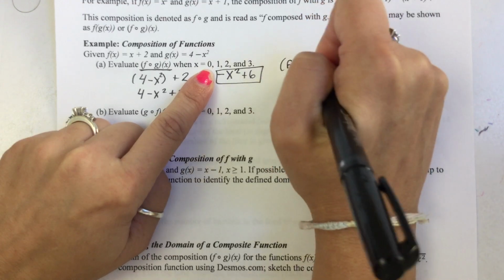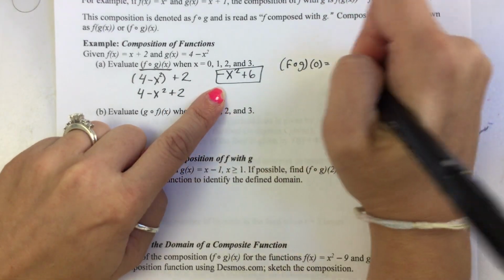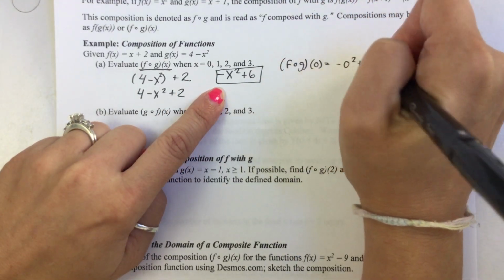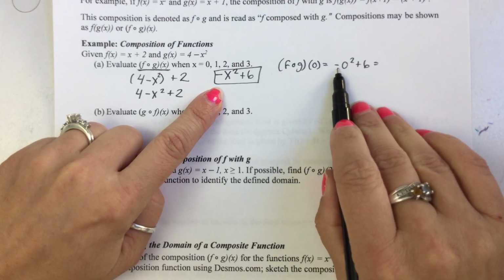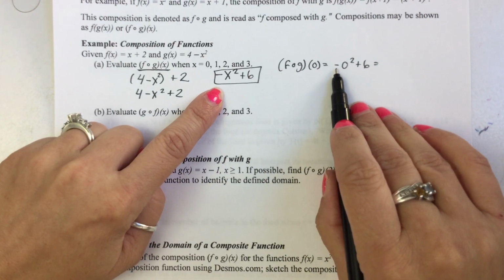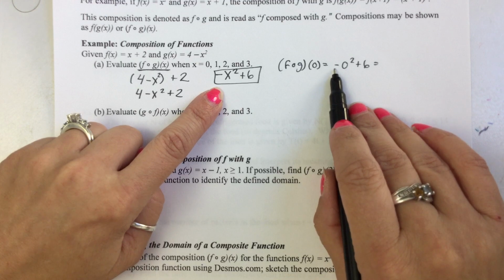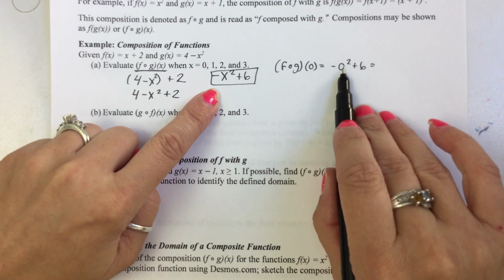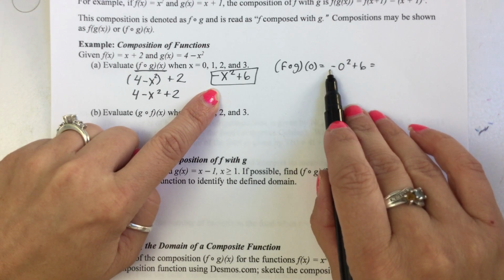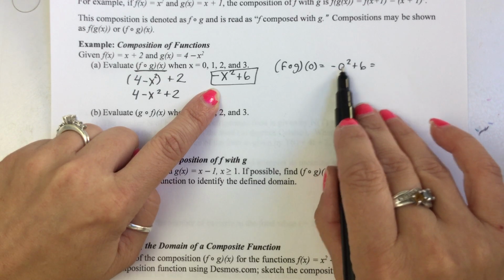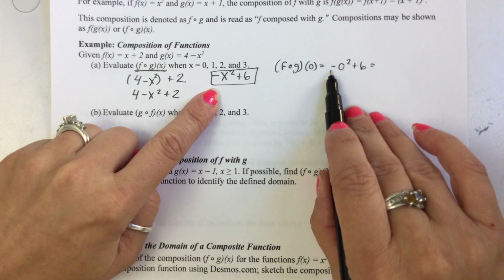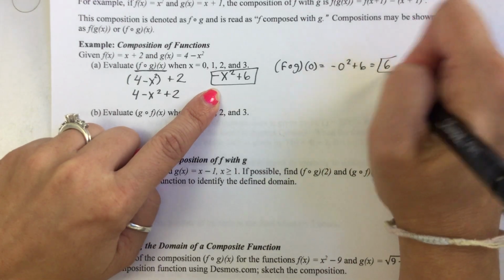If I put in a 0, it would look like this. F composed with g, but x is replaced with a 0. Negative 0 squared plus 6. Now the negative is not in parentheses. So what that means is you're multiplying by negative 1. So order of operations, you square the value, then multiply by a negative. 0 squared is 0. 0 times a negative is still 0. 0 plus 6 is 6.